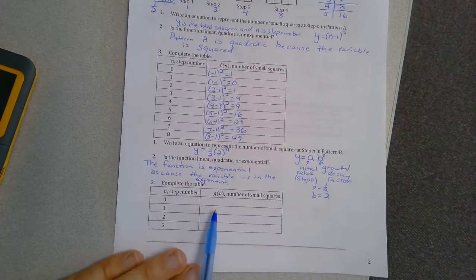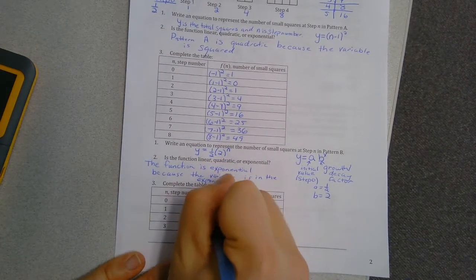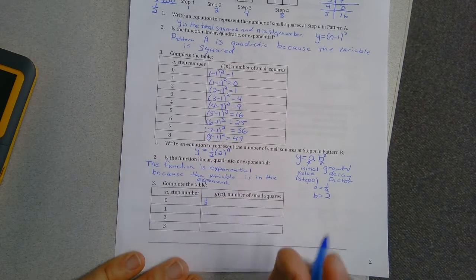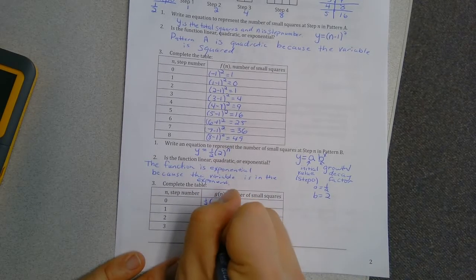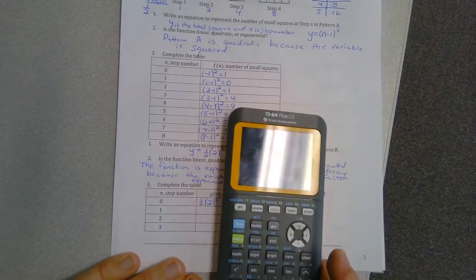So if I had to figure out the number of squares here, substituting in 0, I can go 1/2 times 2 to the 0. I would use my calculator there.